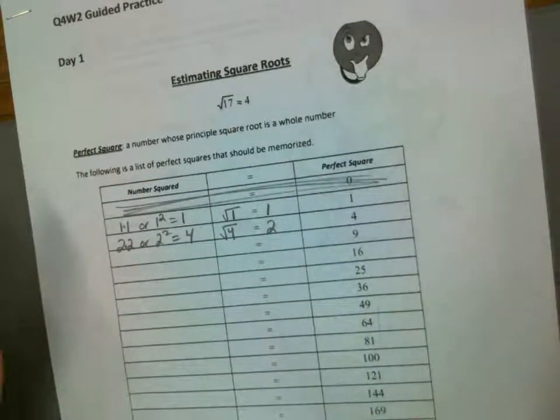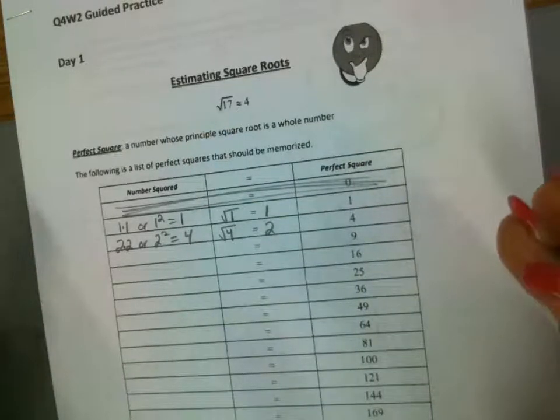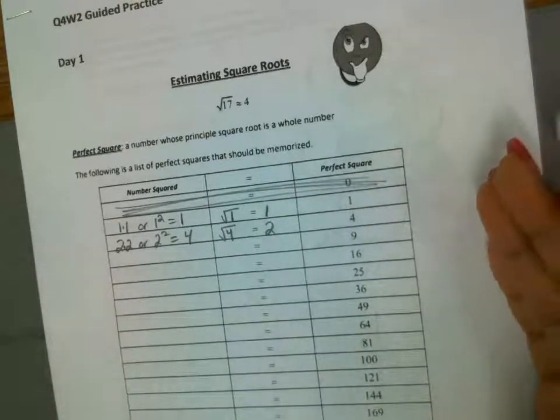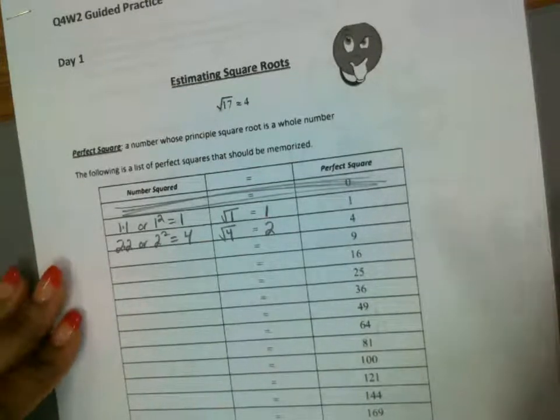If I'm moving too fast, please unmute and let me know. Please make sure that you're doing this at the same time I'm doing this, so when it's time for us to submit this work, you already have it completed, okay?